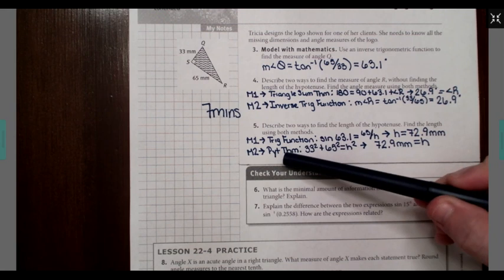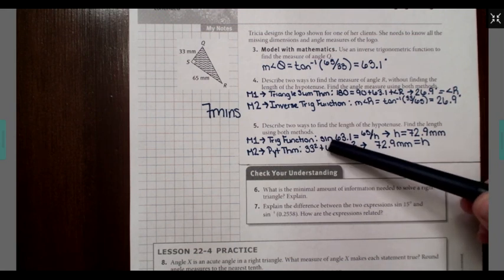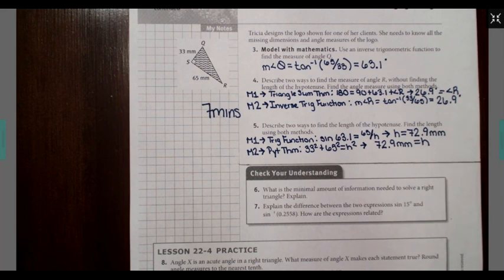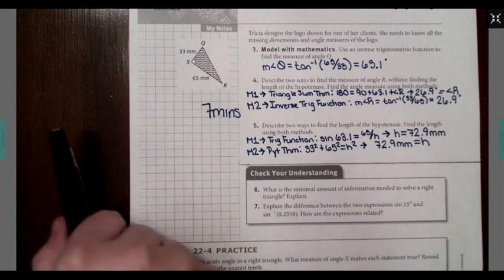The other way we could have done it was Pythagorean theorem. A squared plus b squared equals c squared, where c is that hypotenuse that we're looking for. And again, whenever I work through the math, I get 72.9.